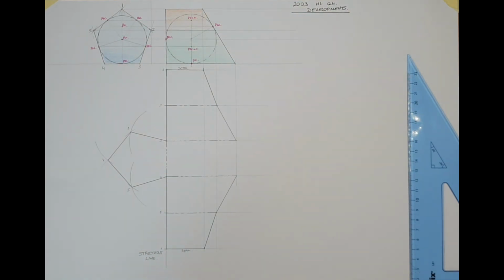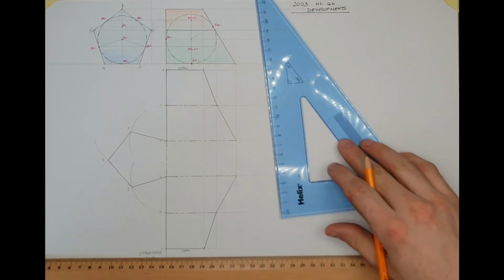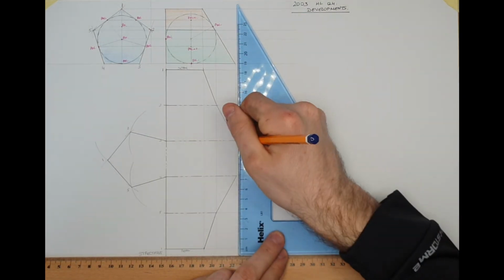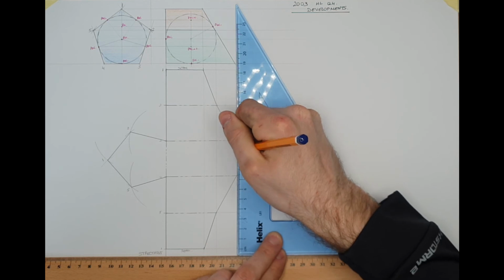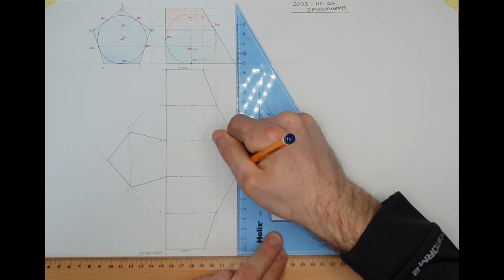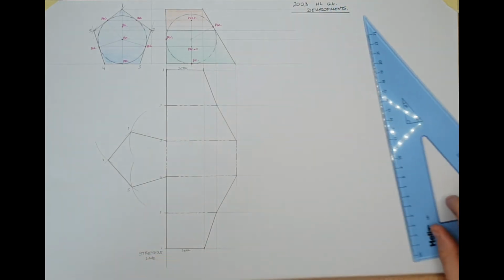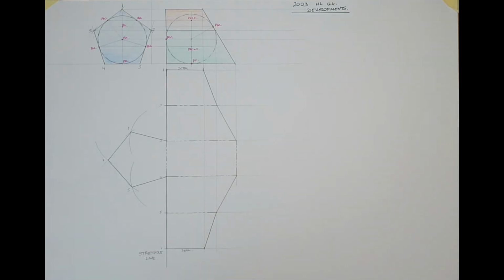Last surface. I need to get this blue slope surface on. I think we probably know at this stage that's going to be a fold line, so I'll just drop it in as a fold line. The question is, how do we do it?